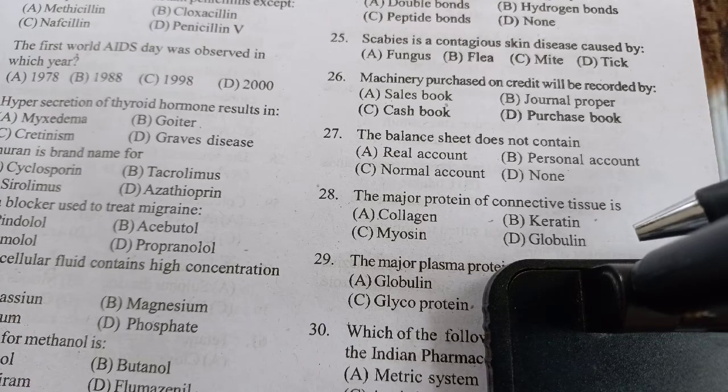The major protein of connective tissue is collagen, keratin, myosin, or globulin. And that major protein is collagen. It provides structural support to tissues and plays an important role in cellular processes.